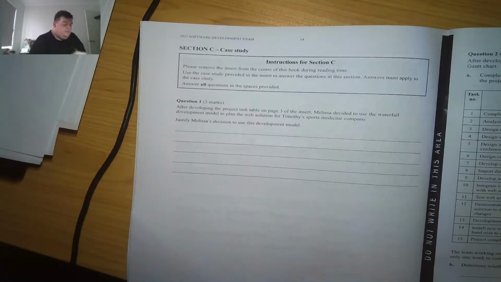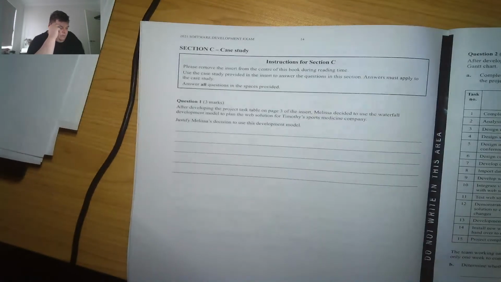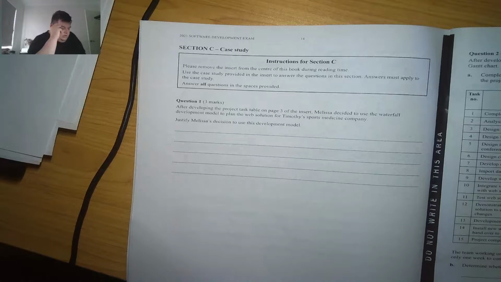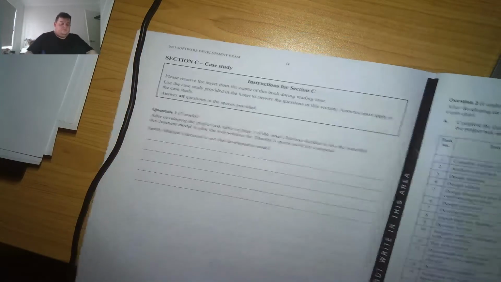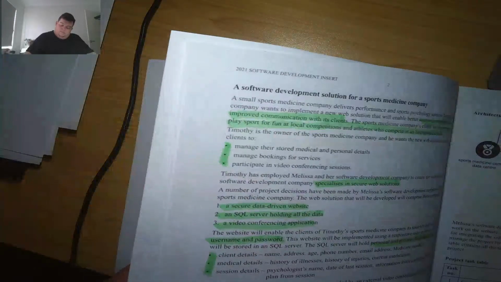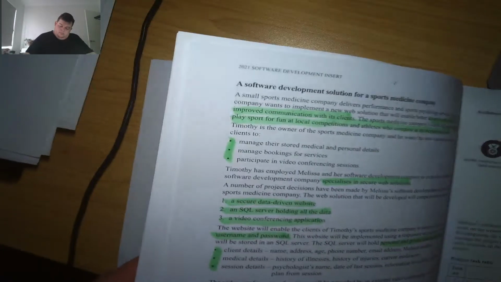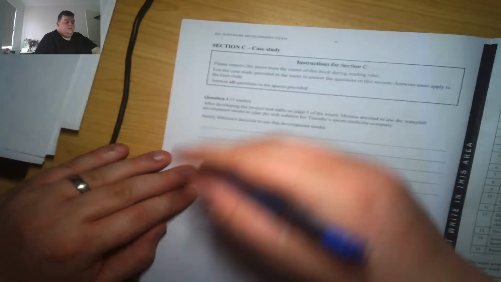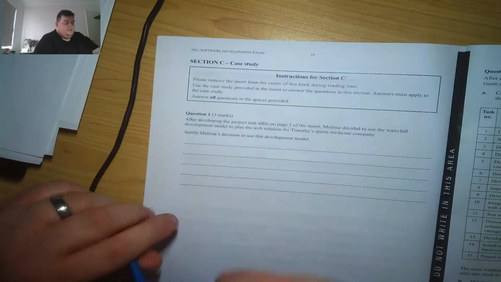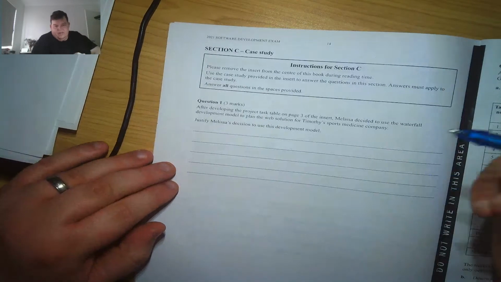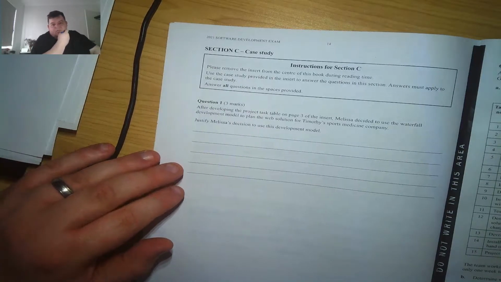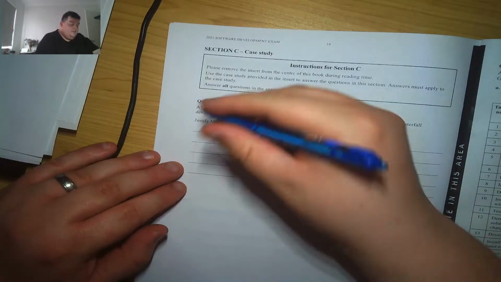Okay, question 1. After developing the project task table on page 3, Melissa decided to use a waterfall model. Justify the decision to use this development model. All right, waterfall model. How many marks is it worth? This is worth 3 marks. I'm expecting they want 3 key justifications.